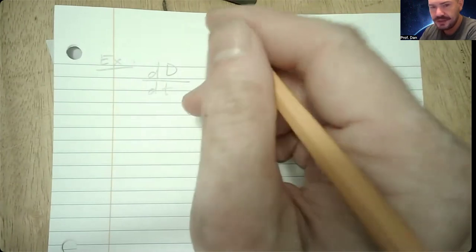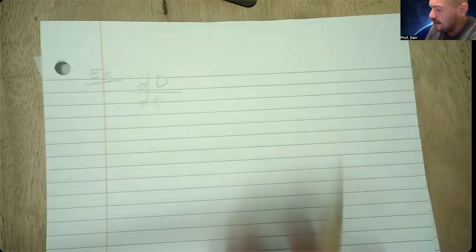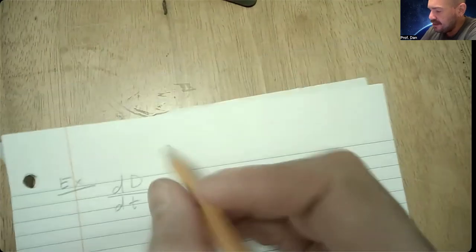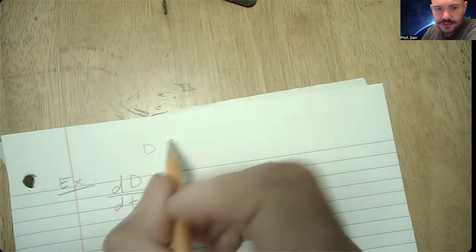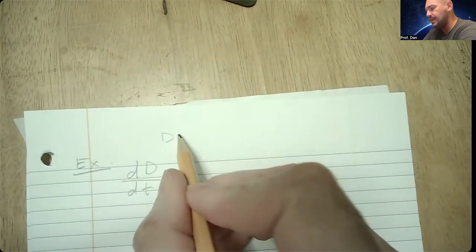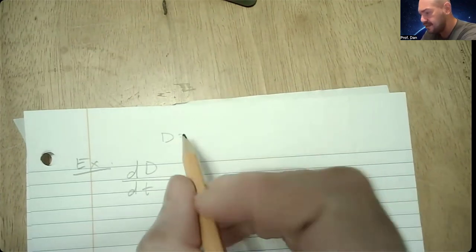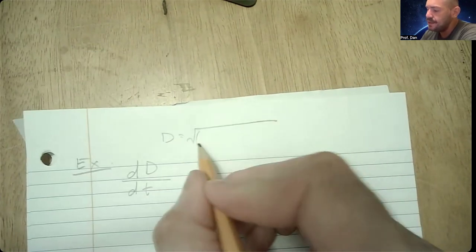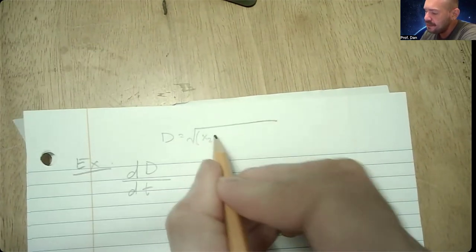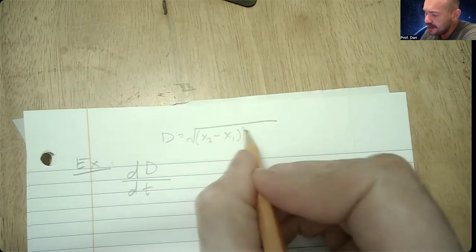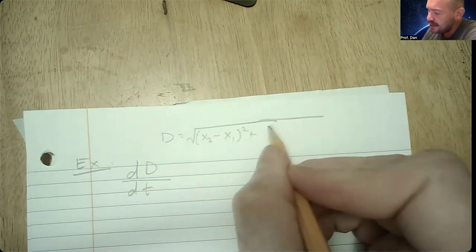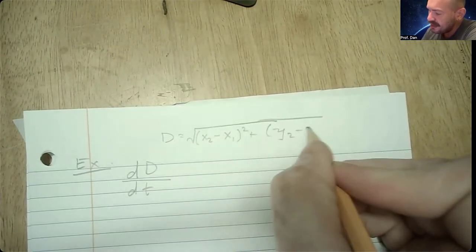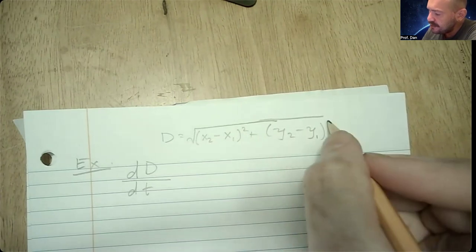So this is going to require our distance formula. So if you remember, distance formula is essentially just Pythagorean theorem with changes in x and changes in y. And we can write it as the square root of x2 minus x1 squared plus y2 minus y1 squared.